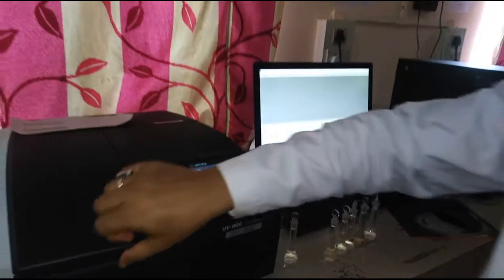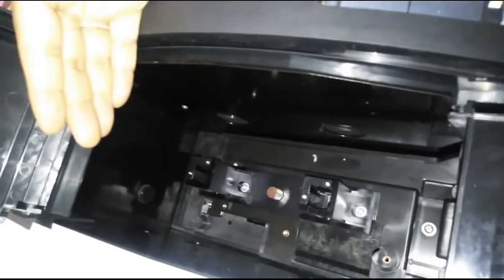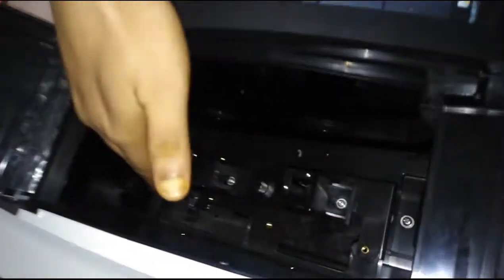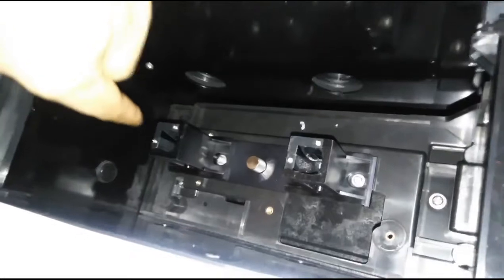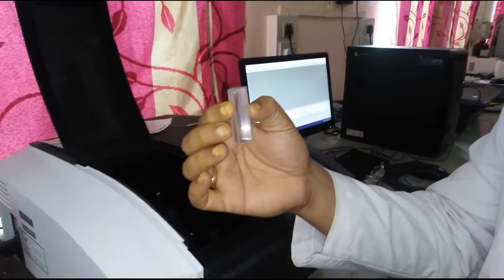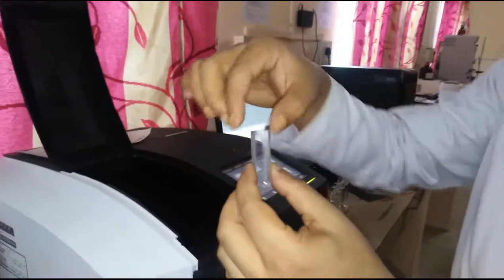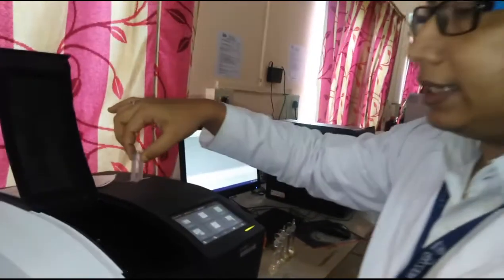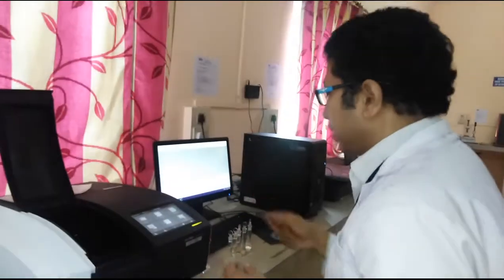Let's first show you the sample holders. This is the cabinet, and you can see the sample holders are available over here. There are two holders, which means this is a double beam instrument. Here you can put the samples in a cuvette. Now let's show you the cuvette. This is the cuvette where you need to put the sample, and this cuvette has to be placed inside this cabin, and then you can start the study.